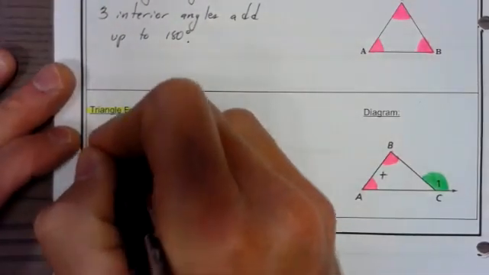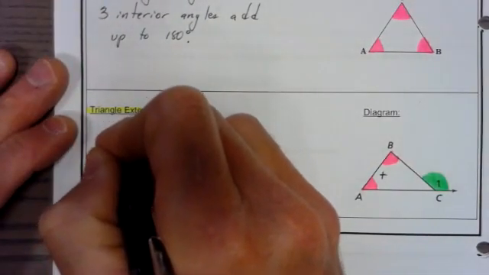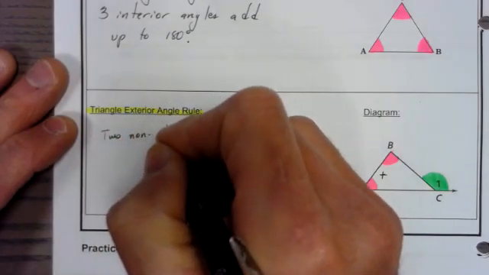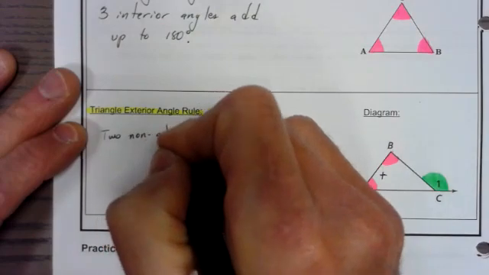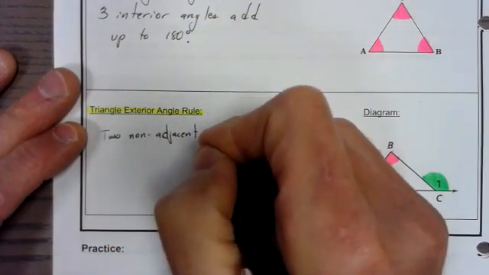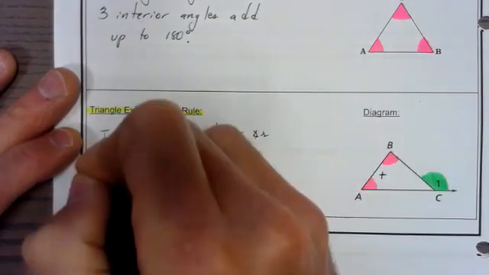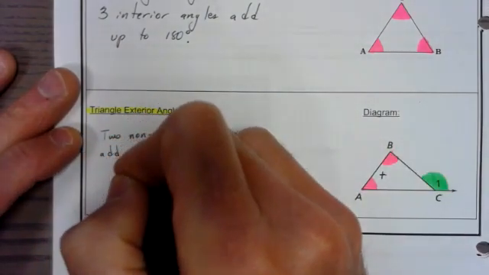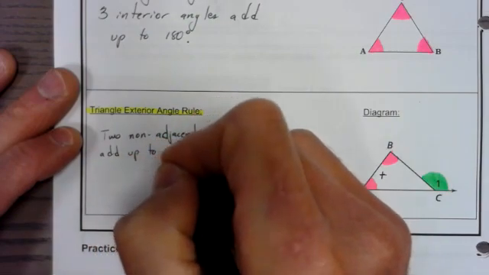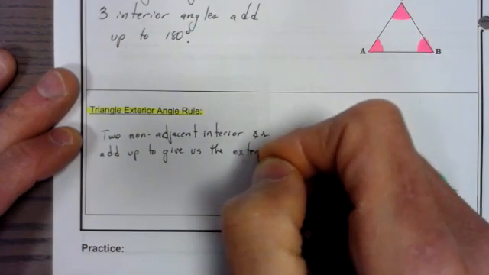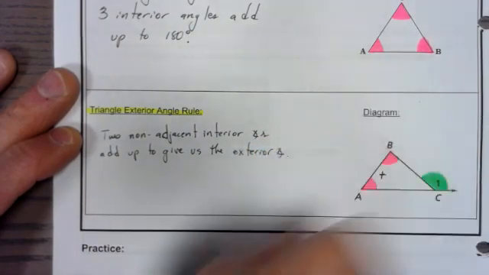So we take the two non-adjacent interior angles, add up to give us the exterior angle.